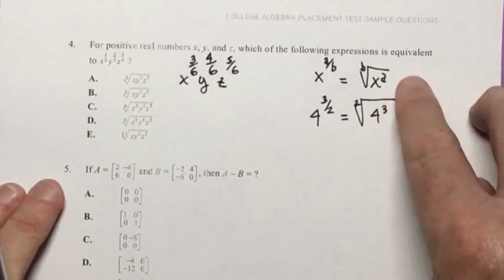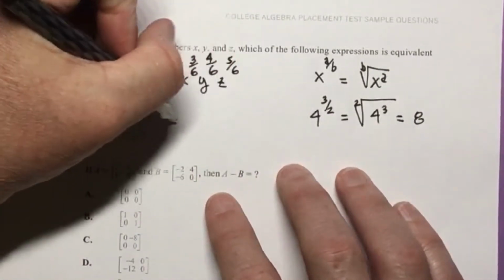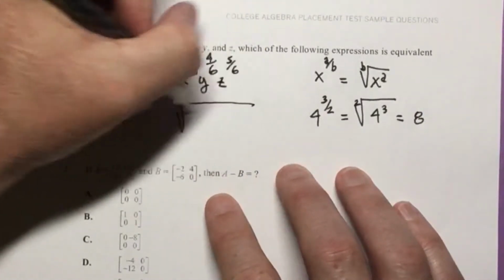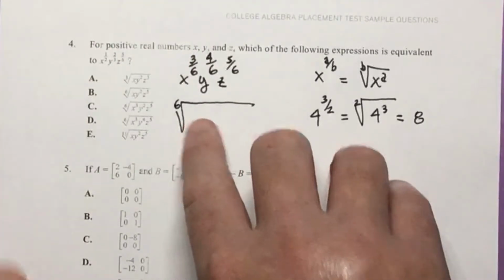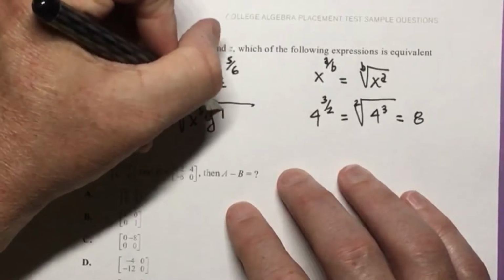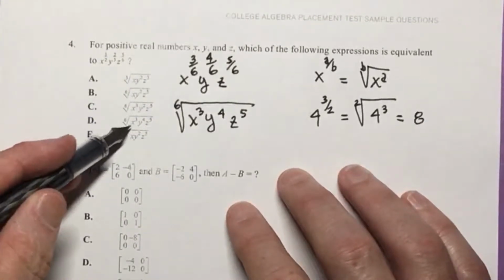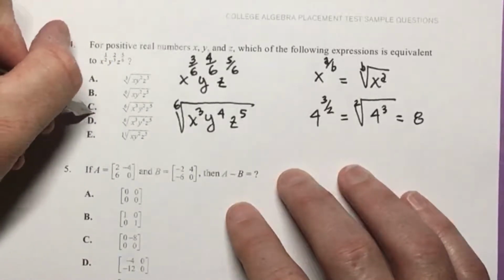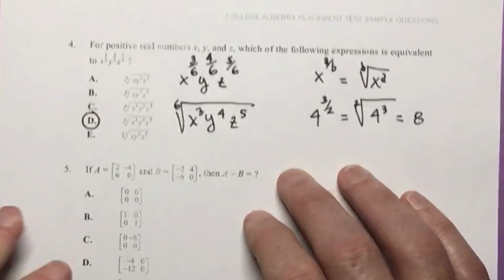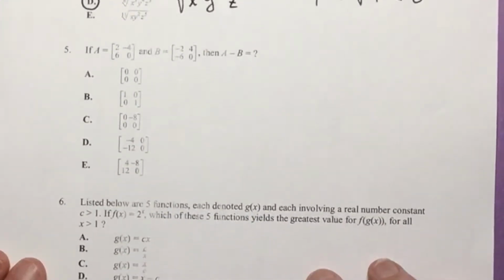5/6. Now using this rule, that means I have a root of 6, and underneath that I have x to the 3rd, y to the 4th, and z to the 5th. X to the 3rd, y to the 4th, z to the 5th. Answer D. There you go. Easy peasy lemon squeezy.